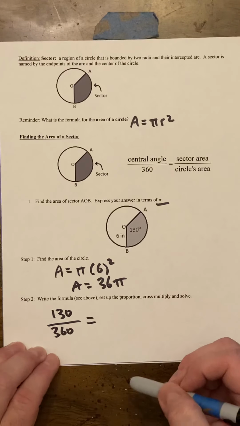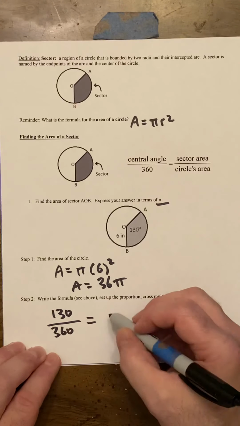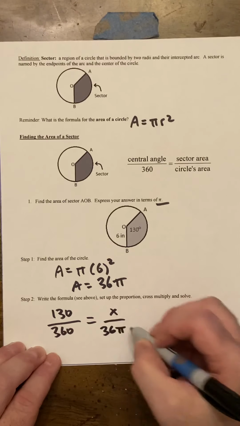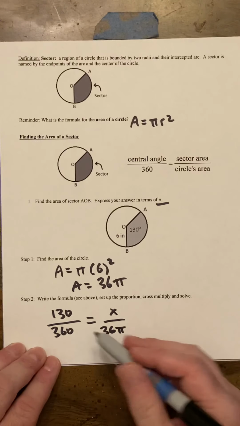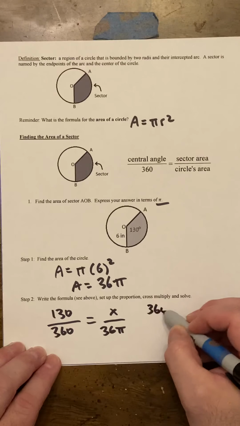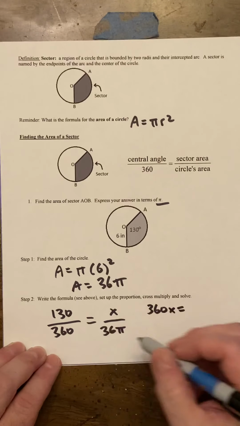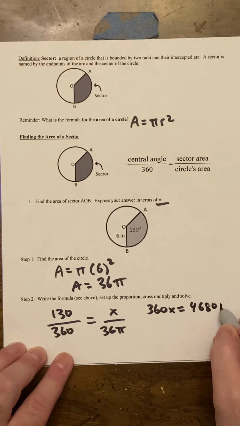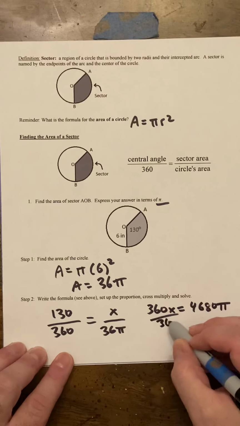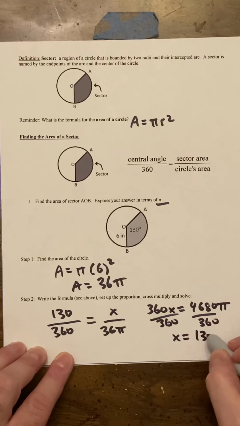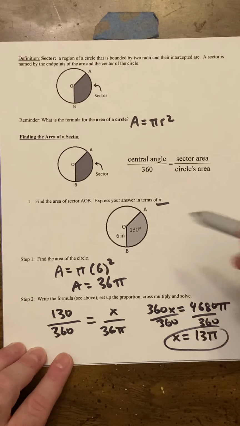And on the other side, we don't know the sector area, so we'll call that x. And we know the circle area is 36 pi, so this is simply the proportion you would use. Cross multiply, you get 360x, and this times this is going to be 4,680 pi. Divide both sides by 360, and you get x is 13 pi.